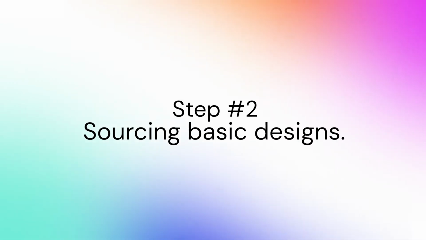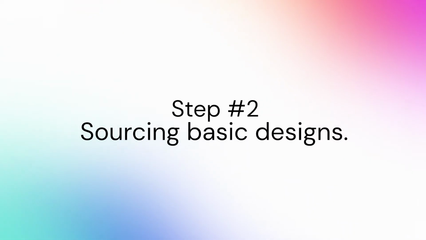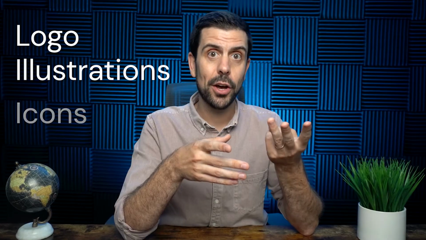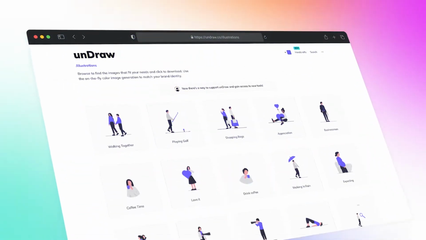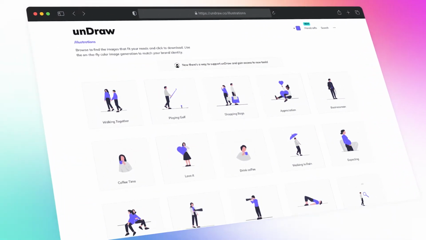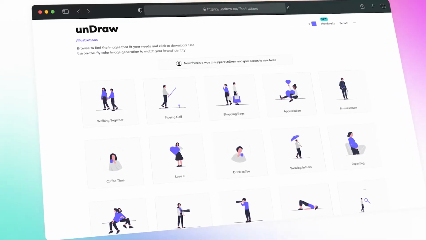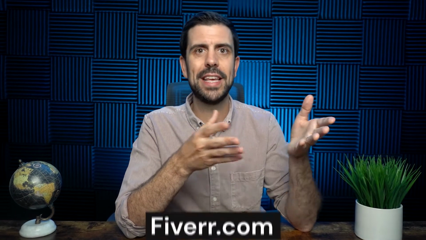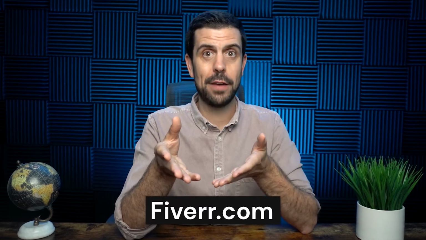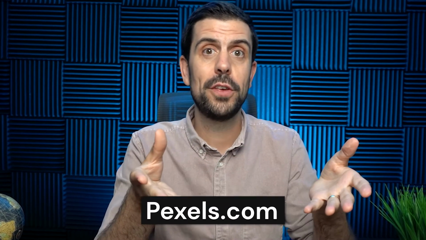Now, number two was to source or to create some very basic designs, right? We're gonna need things like a basic logo. We're gonna need things like illustrations, icons, photography. For this, we used Undraw for the illustrations. This is a free website that you can use to get and download. The logo was created by Kaio, but you can easily find a $20 logo on Fiverr, for example. And then if you need photography, you can go on websites like Pexels. In Kaio's case, he used a little bit of Figma because he also knows how to do a bit of design.